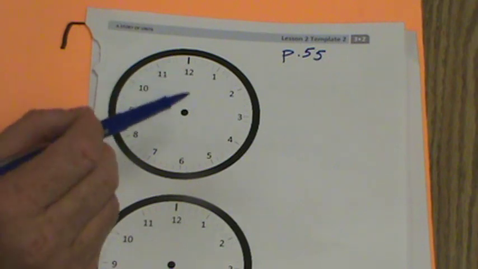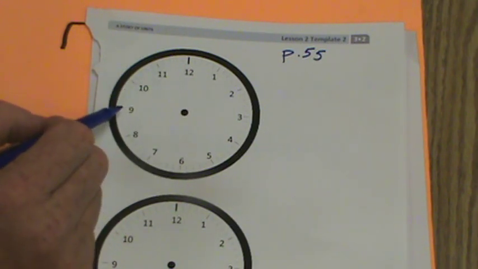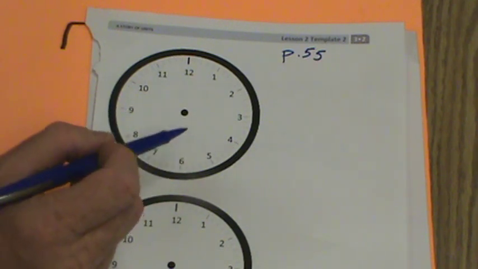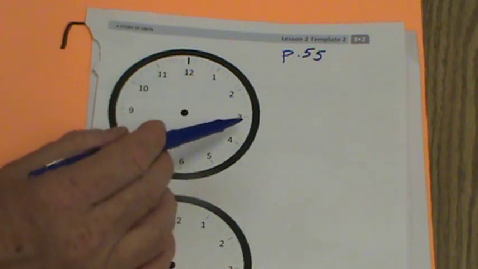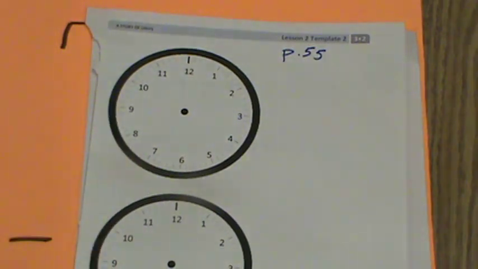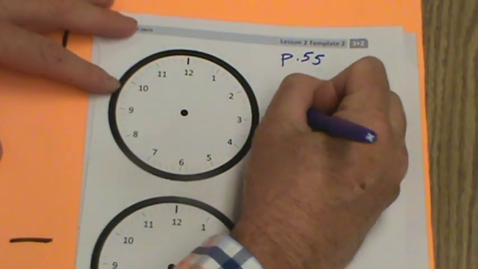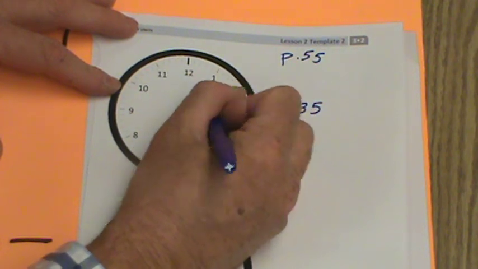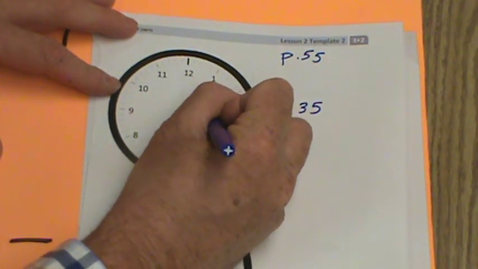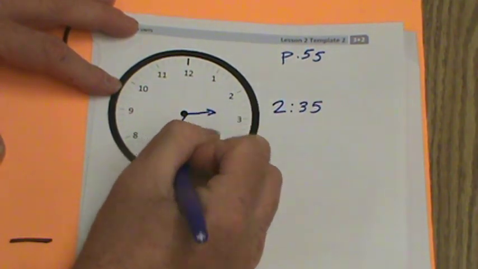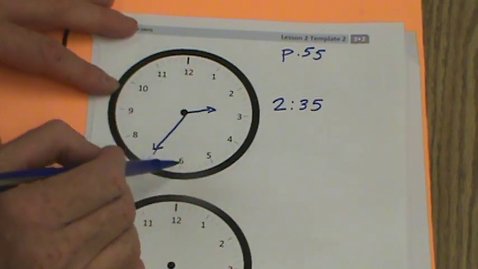So we can say 1:15, 1:30, and 1 3/4 if we wanted to. But 1:15, 1:30, 1:45. So our half past 1, a quarter past 1, 3/4 past 1. That's getting into some fractions. But let's go ahead and do a time. Let's make it 2:35. So the smaller hand, the hour hand, will be about halfway to 3, and then the minute hand will go right to the 7, right? To show 5, 10, 15, 20, 25, 30, 35.